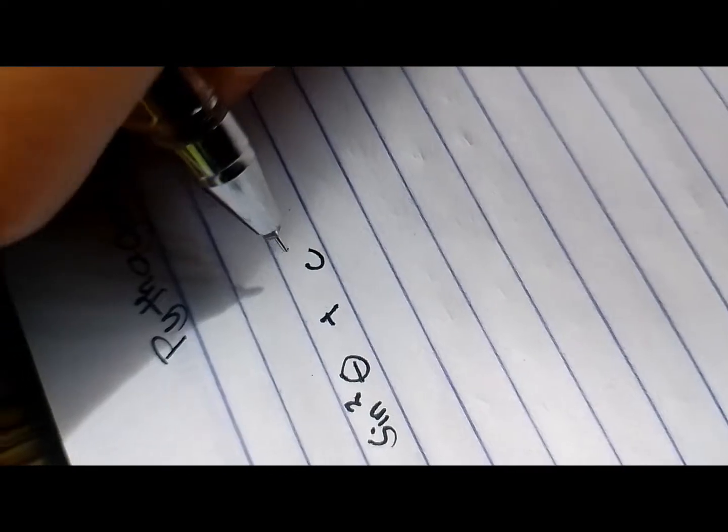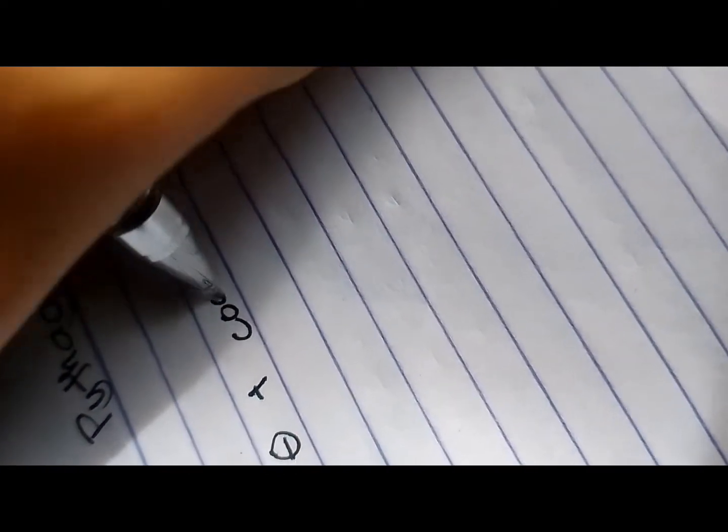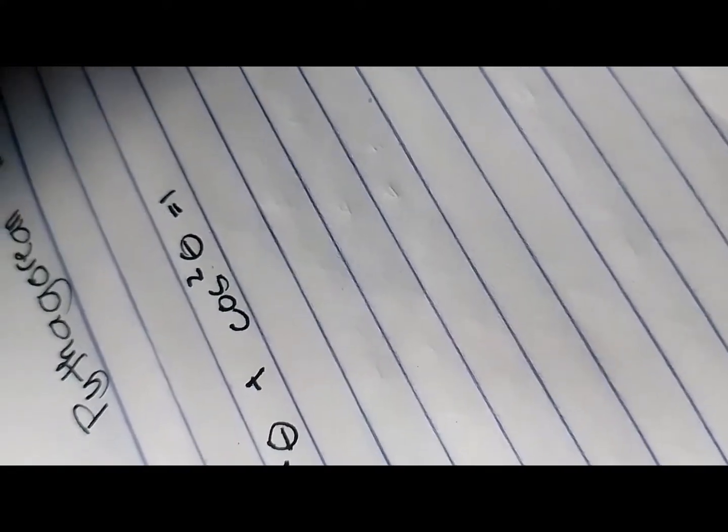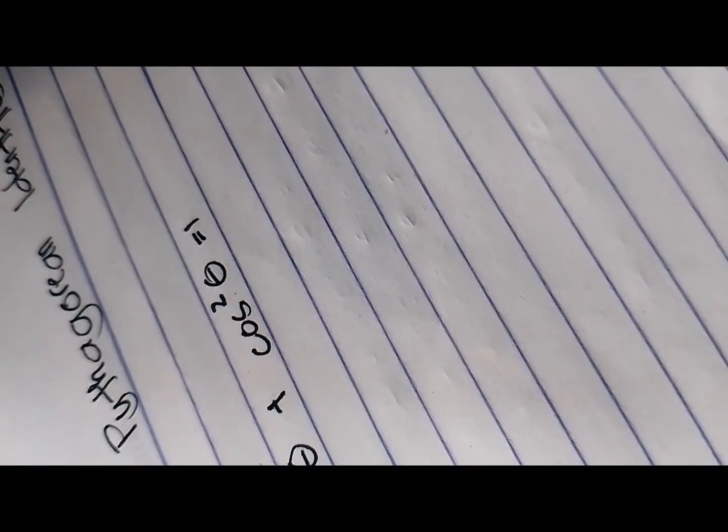The first one is the most common: sine squared theta plus cosine squared theta is equal to 1. That's the first one. Here are the other two.